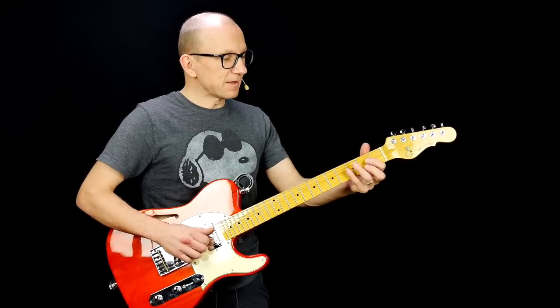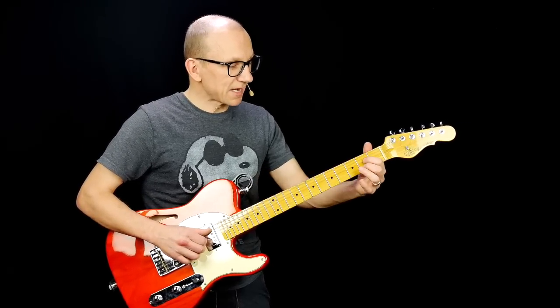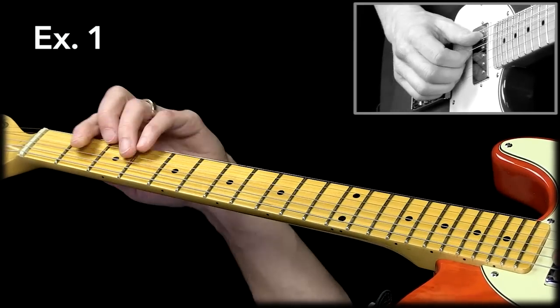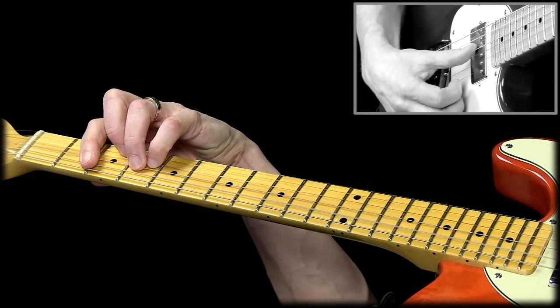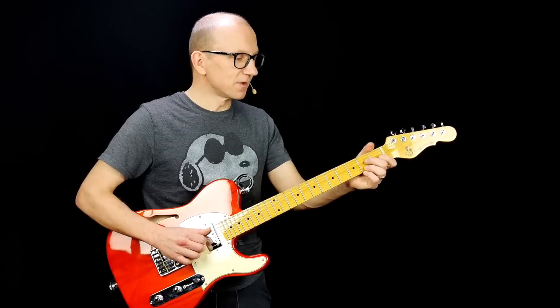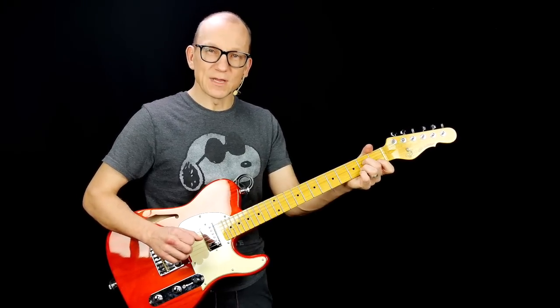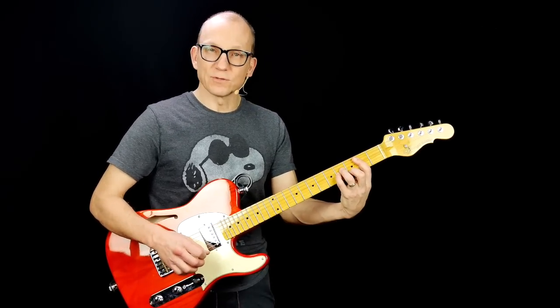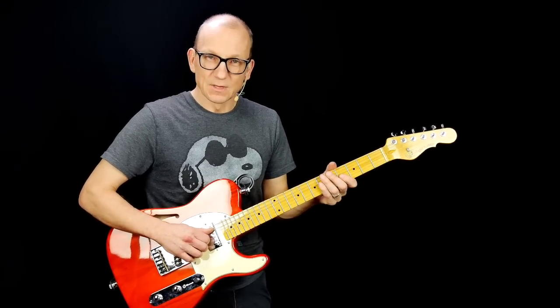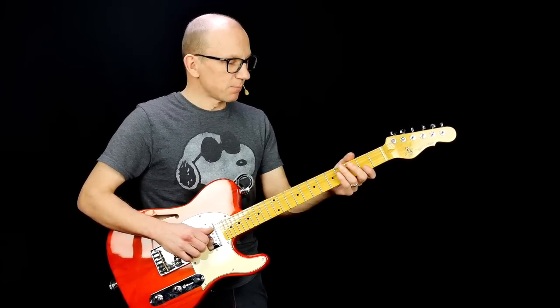So if we play just the good old-fashioned A7 this way, and then a B minor bar chord, to me it sounds kind of dull, you know? 1, 2, 3, 4, 1, 2, 3, 4. So it's like a mini chord progression. So what can we do to spice that up a little bit?